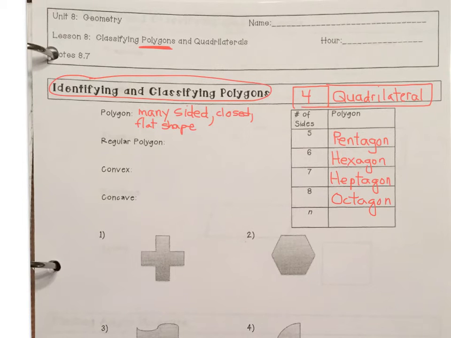And sometimes you just count up the sides. Maybe it has 22 sides, you'd call it a 22gon. So n stands for multiple sides, and you'd call it an n-gon, but you'd replace the n with the number. Right, there are a couple more I'd like to add at the bottom of this chart. So if a polygon has 10 sides, it's a decagon. And if it has 12 sides, it's a duodecagon.